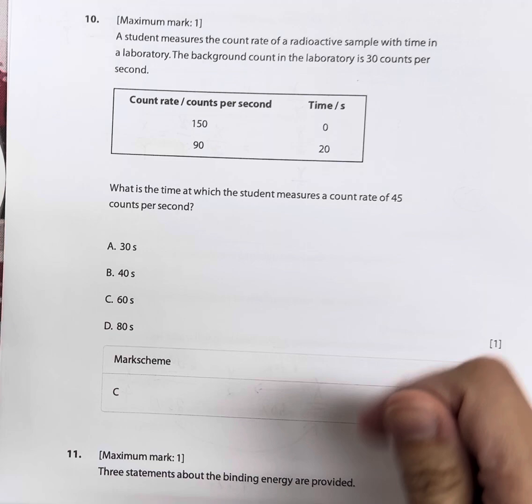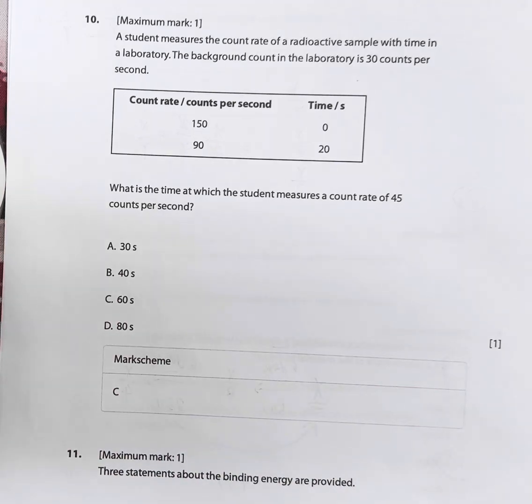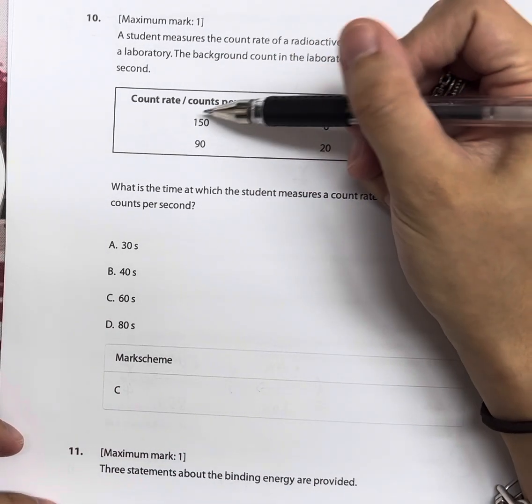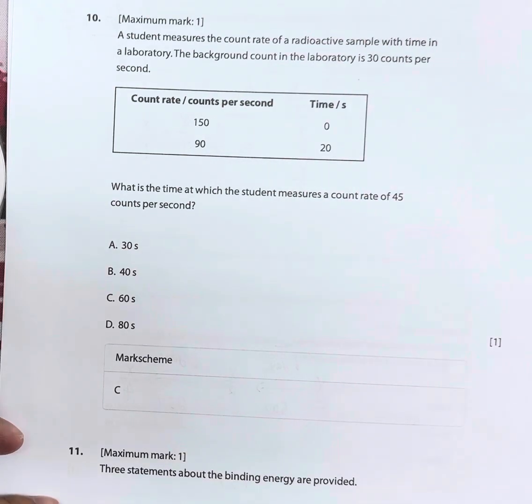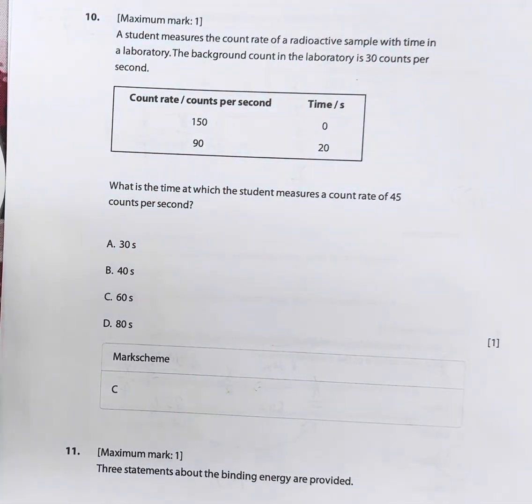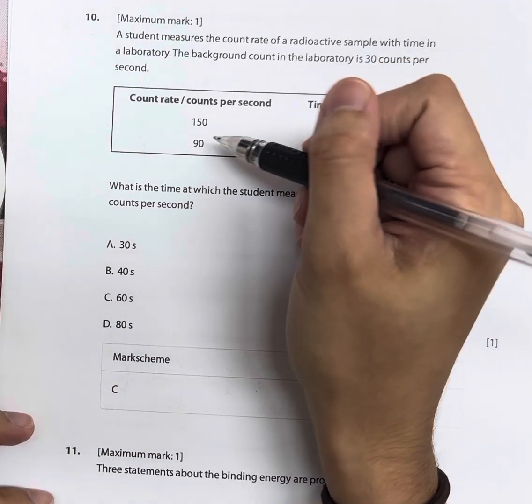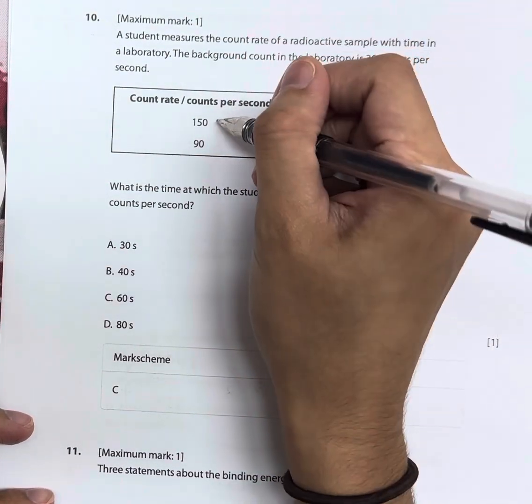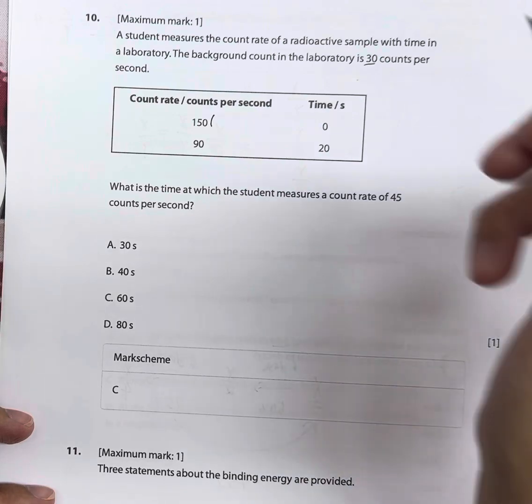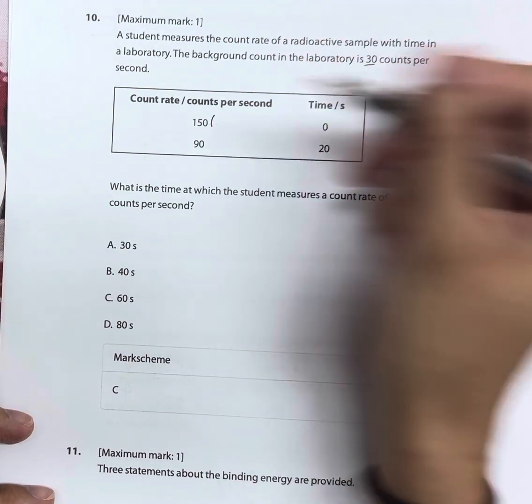Alright, so first things first, we have information about the background count, which means that this value here in terms of our count rate is not what we're going to use as is. So what I need to do is subtract the background count from the given count rate.